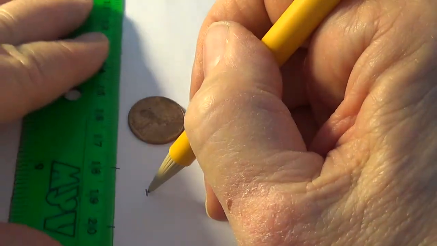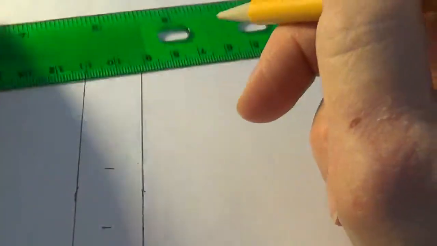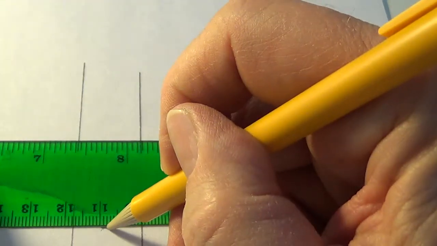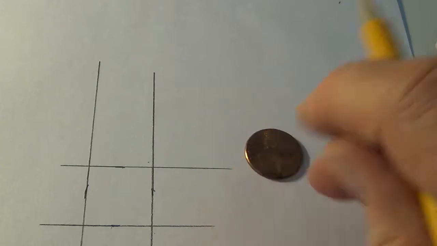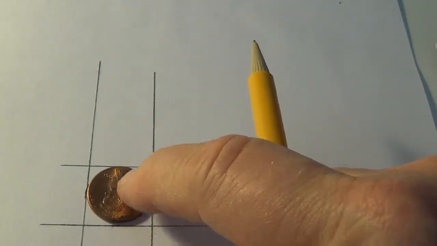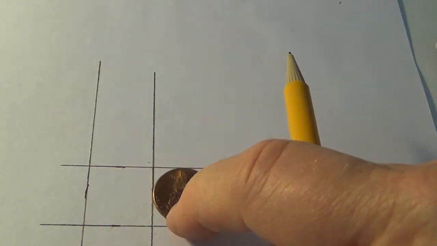And I'm going to go up and down my whole paper. And I'm not showing you a portion. You're going to do the whole paper, and I'm going to just do one, or maybe two. Alright, so that penny should fit exactly into that square, touching the lines on each side of the penny.